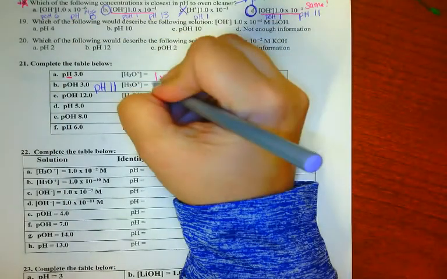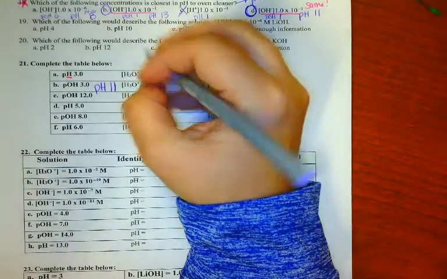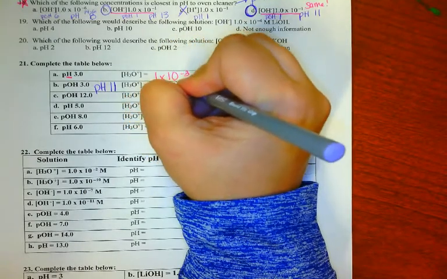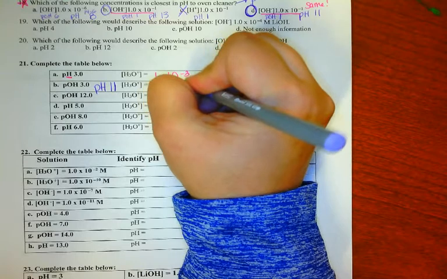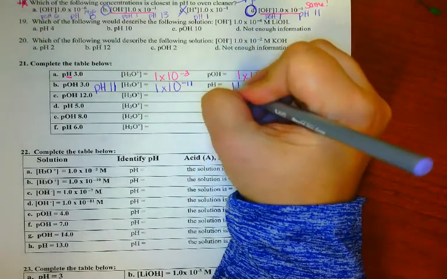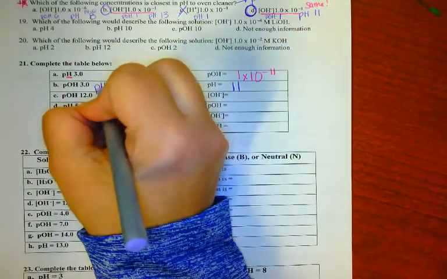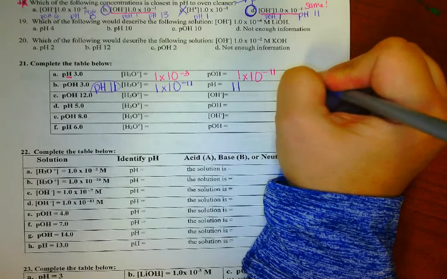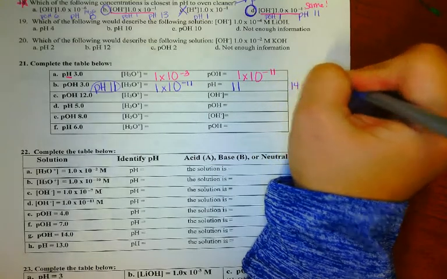So the hydrogen concentration would be 1 times 10 to the negative 11, and the pH would be 11. I got pH 11 by saying 14 minus 3 is 11.